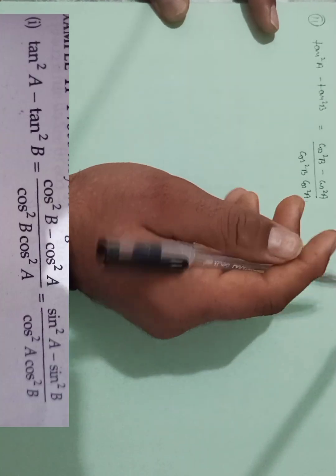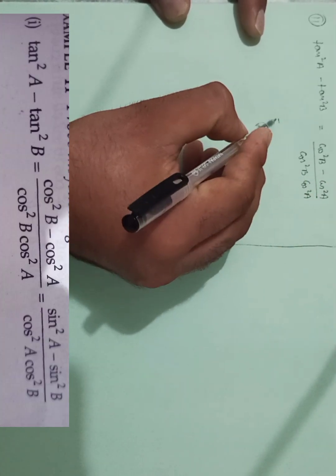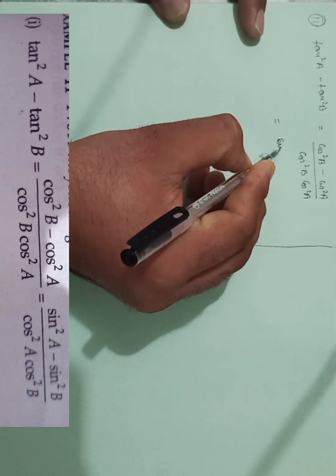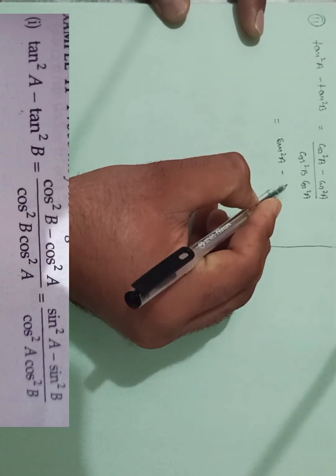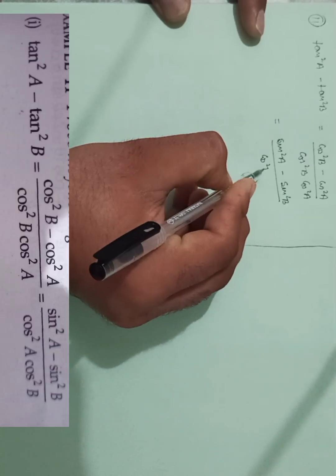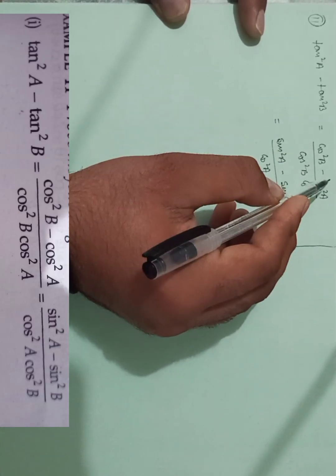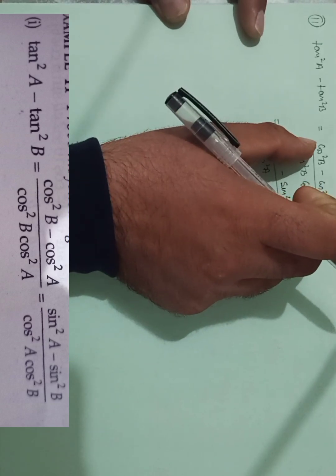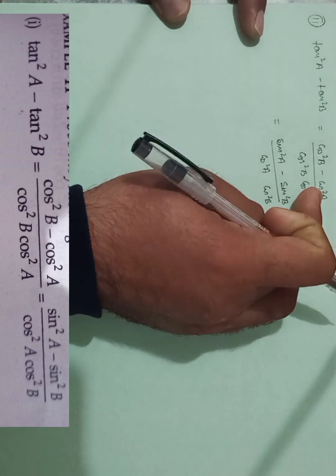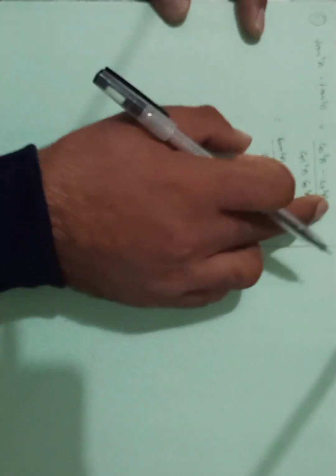This is a very easy question, and the second result is sin square a minus sin square b upon cos square a cos square b. First of all I'll take this one.